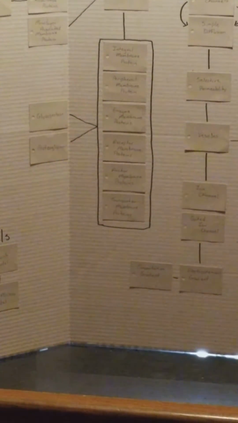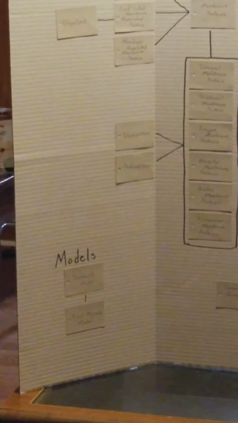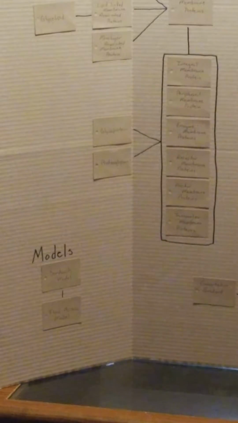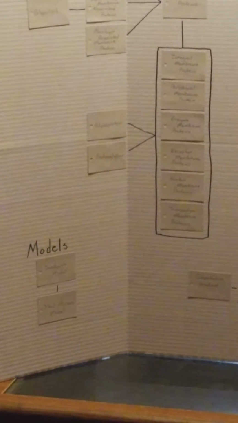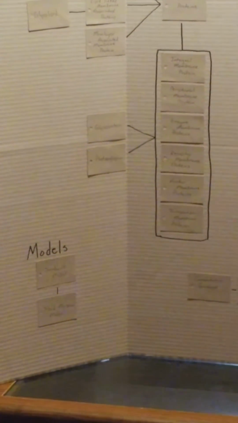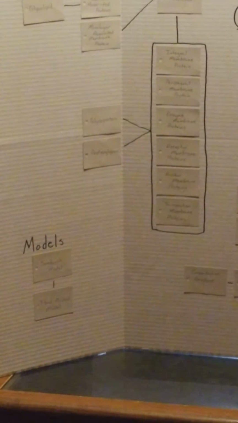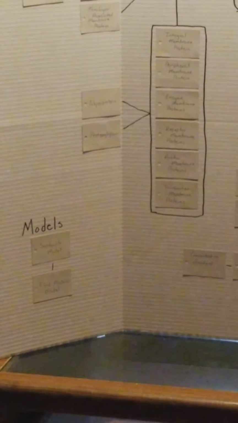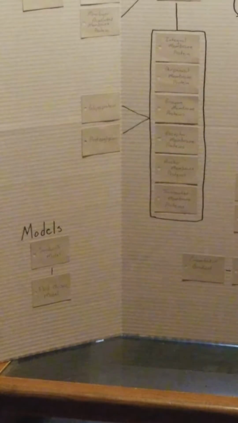From those membrane proteins, I attached glycoprotein and proteoglycan. Glycoprotein is any protein with one or more covalently linked oligosaccharide chains. And proteoglycan is a molecule consisting of one or more chains attached to a core protein.